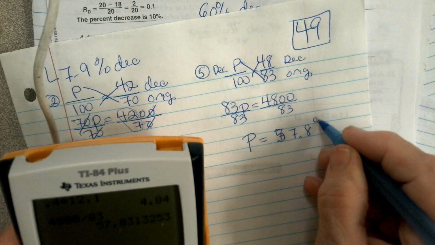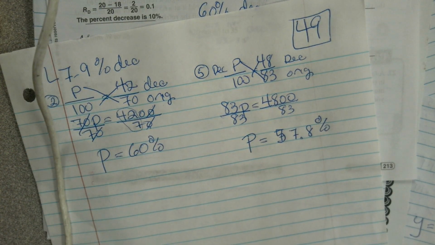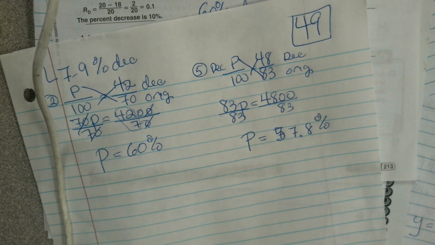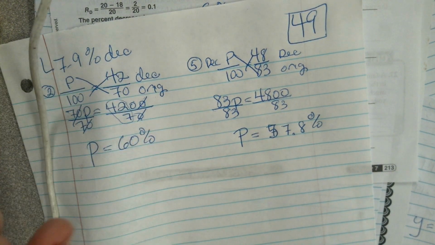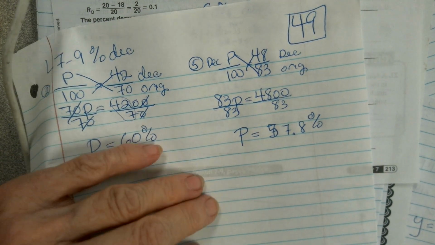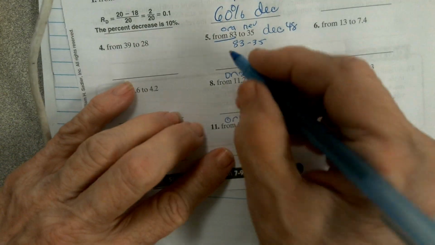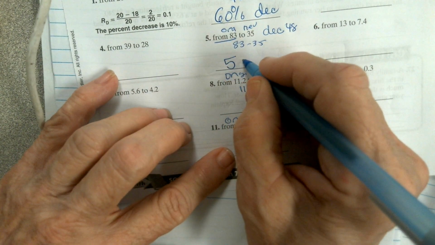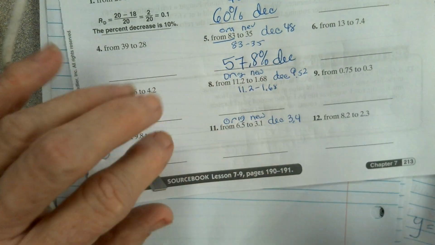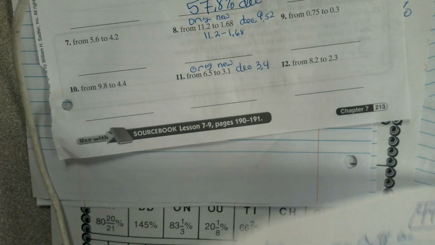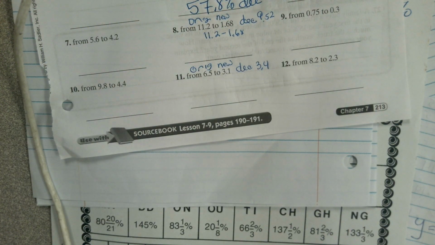And by the way, if you're getting these correct every day, there's no way you can miss it on the test. So there's a problem if you're getting these right and then you've missed a lot on the test. So it is 57.8% decrease. And these two, I actually will do it the other way.